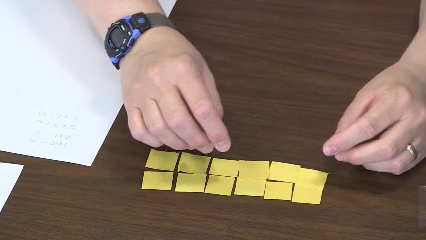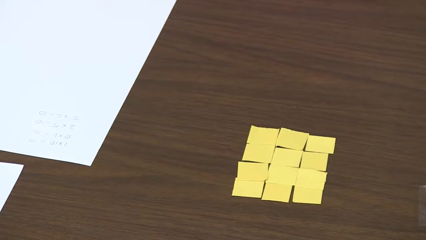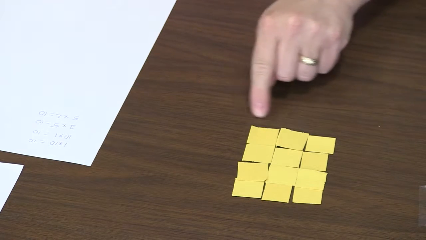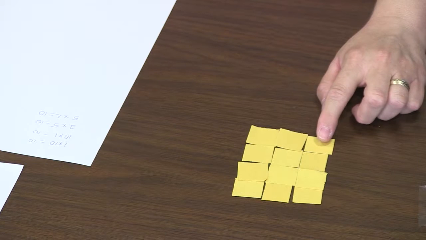Or we could do a 3 by 4 rectangle. This is also a 4 by 3 rectangle. It just depends on which direction you're looking. In any case, we know that these arrays all have an area of 12 square units. We still have 12 of our squares.